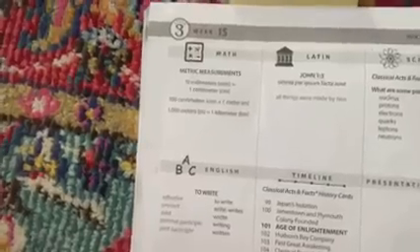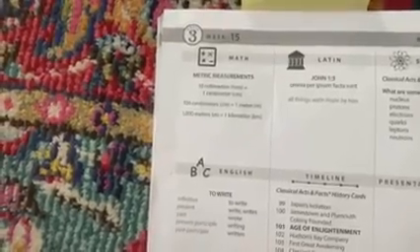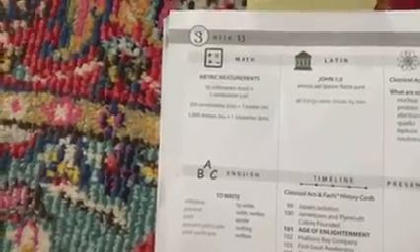So for math, we're doing metric measurements, and it's going to be to the tune of Twinkle, Twinkle Little Star. So 10 millimeters equals 1 centimeter. 100 centimeters equals 1 meter. 1,000 meters equals 1 kilometer. These are your metric measurements. Millimeters, centimeters, meters, and kilometers.